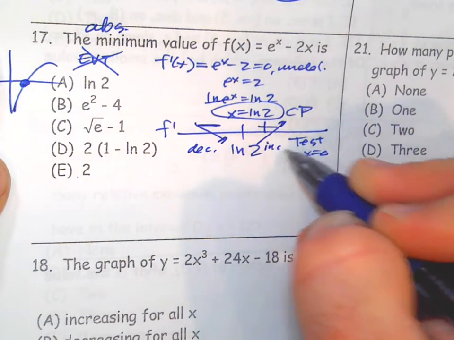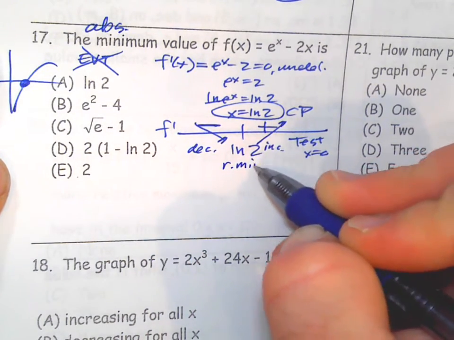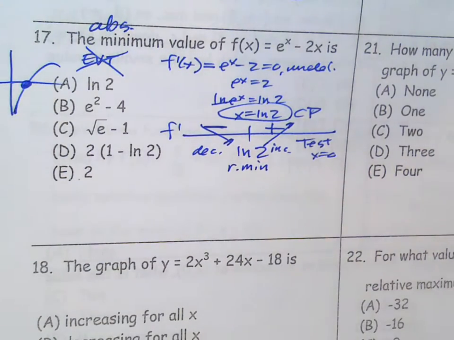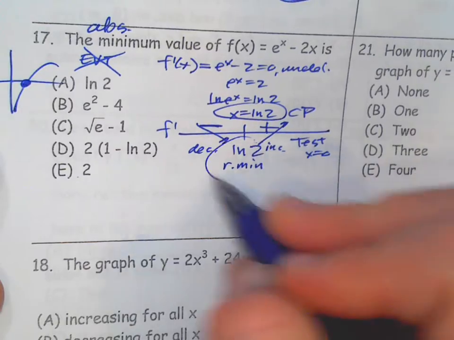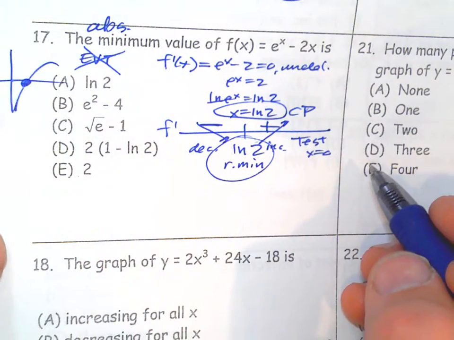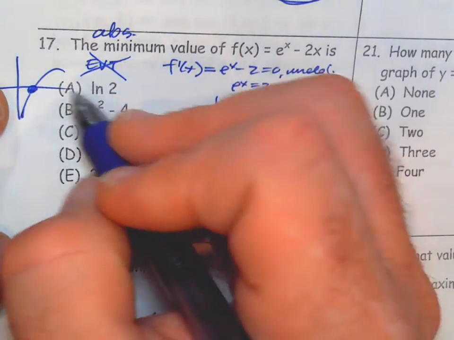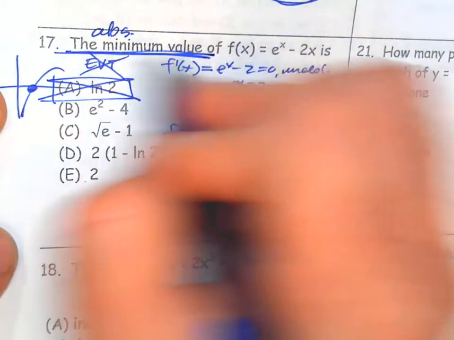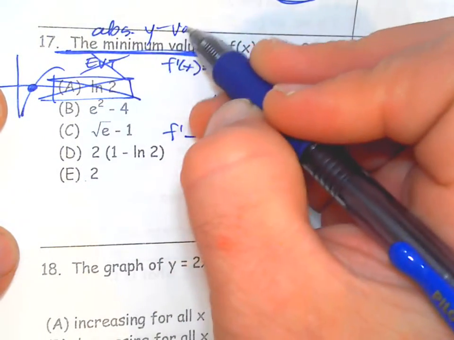Now, here's the deal. This is a relative min, but would you guys agree that this is the absolute min? Because the graph goes up forever on both sides. I'd say there is no absolute max. This is the absolute min. So now, did they say the location of it or the actual value? They want the minimum value, the y value. Some of you guys are going to pick that, and that's wrong because that's the x value.